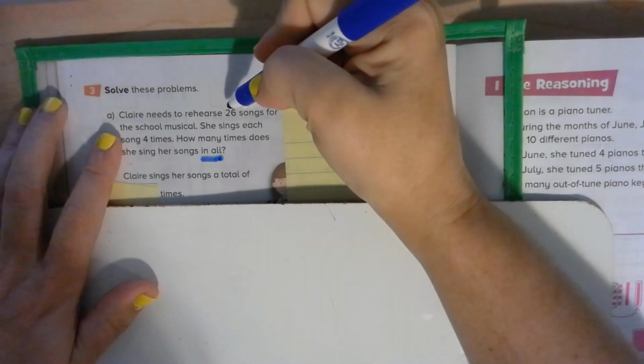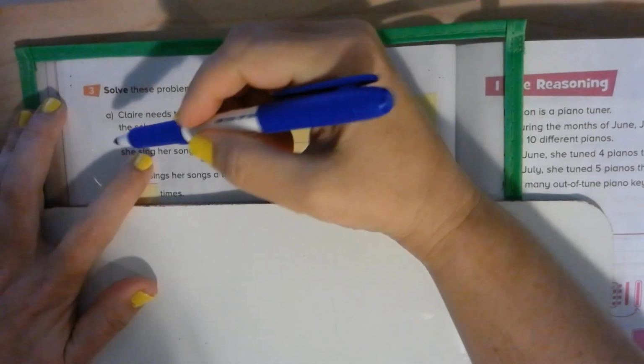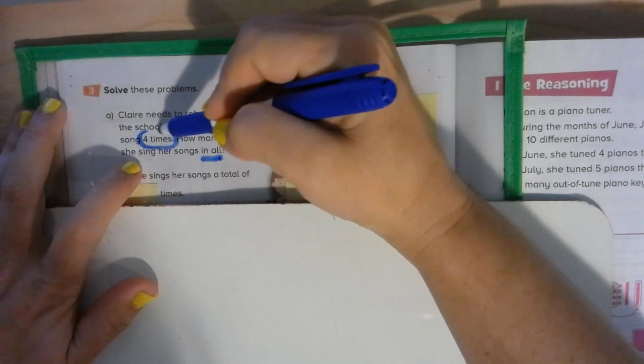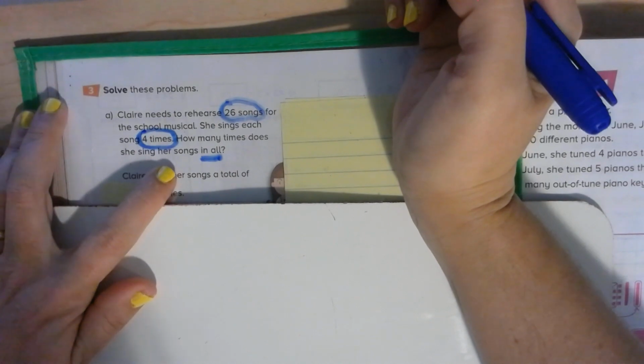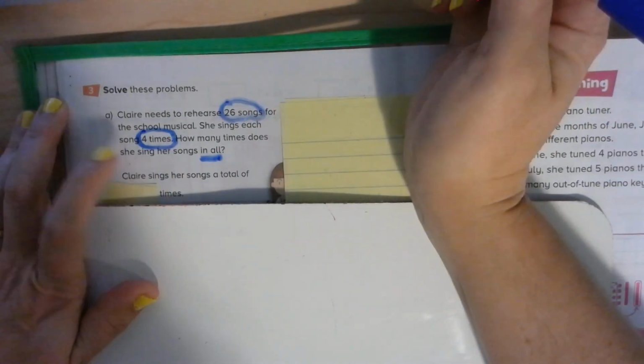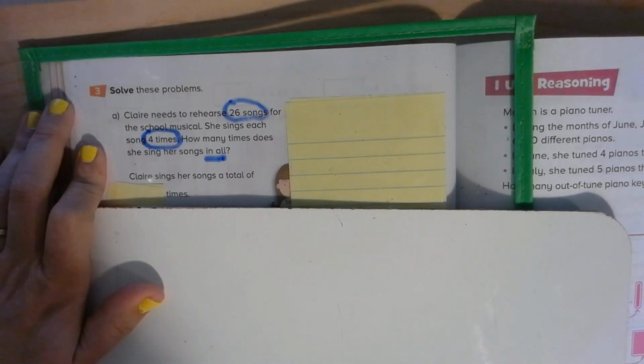She sings 26 songs 4 times. How many times does she sing her songs in all? I'm pretty sure that we're going to multiply 26 times 4.